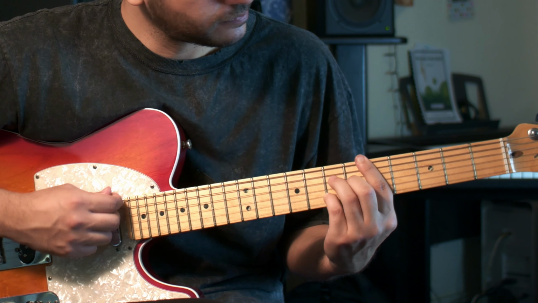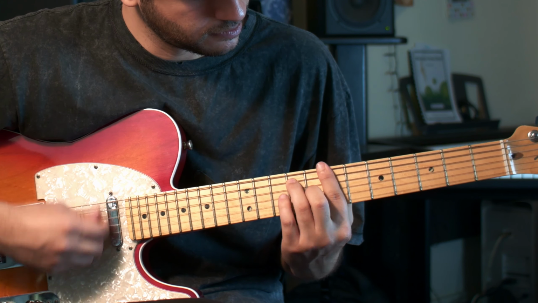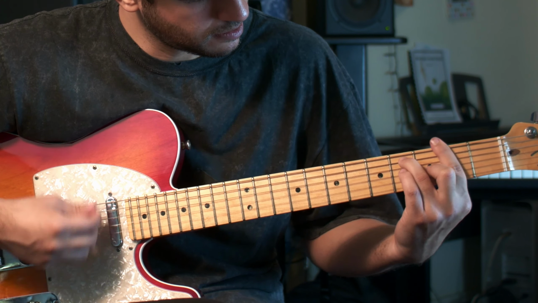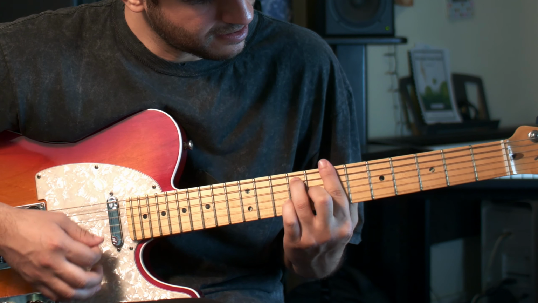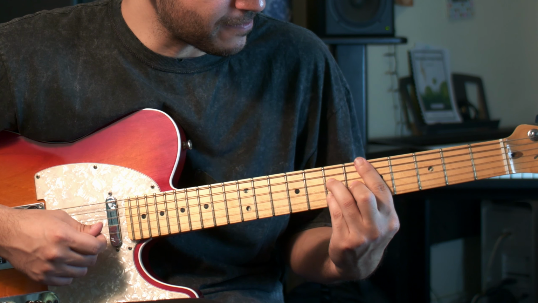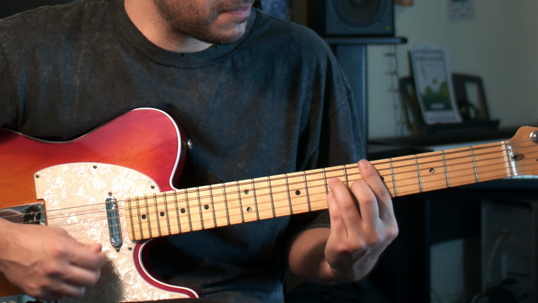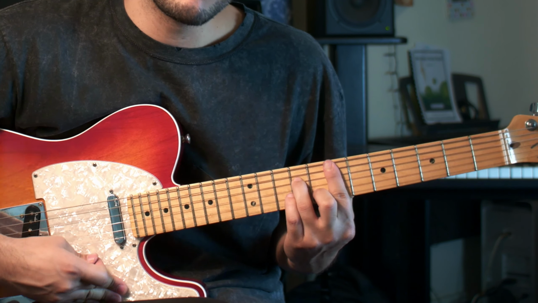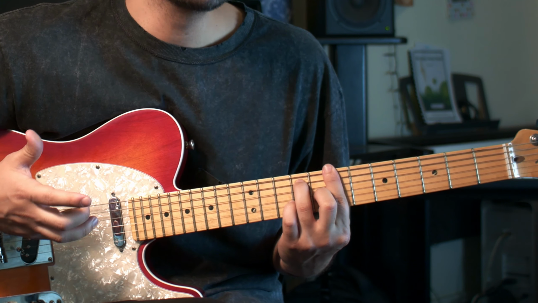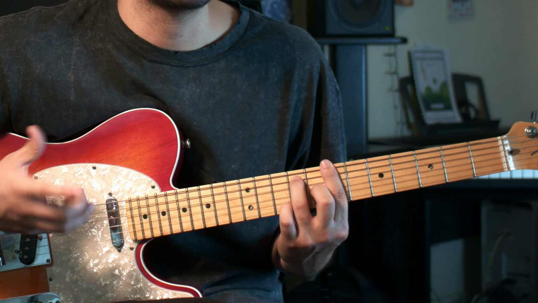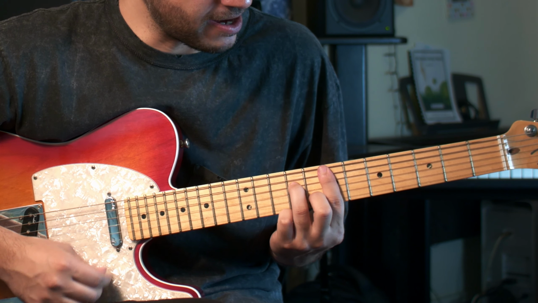So we go. We got the D major 7. Then from the D major 7, we were usually going into our E minor 7. But this time, before going there, we're going to go into the B7, which is the dominant, secondary dominant. Remember that, of the E minor.